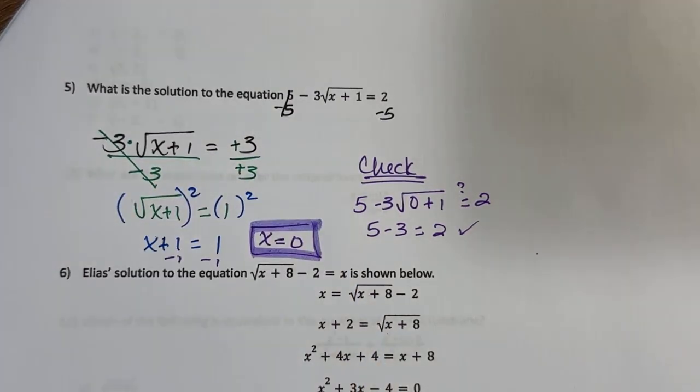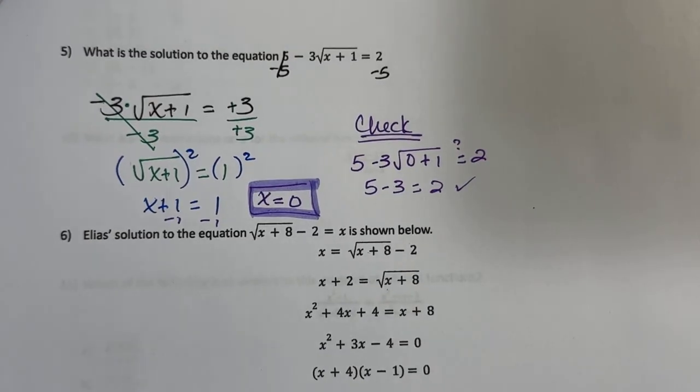But you got to check it. So this type of work I would be expecting to see. If I don't see your check it work, I can't give you full credit on that problem. So it's just like the CFA. So you got to make sure that you do that. Okay. All right. Number 6.